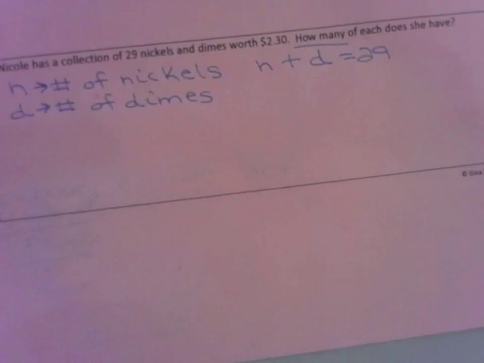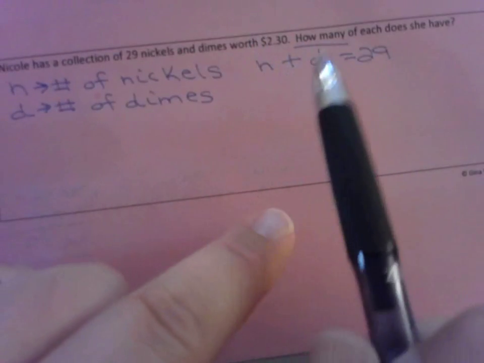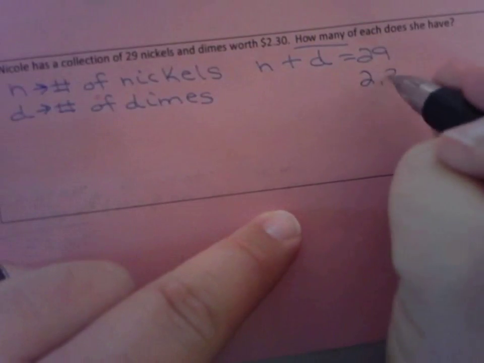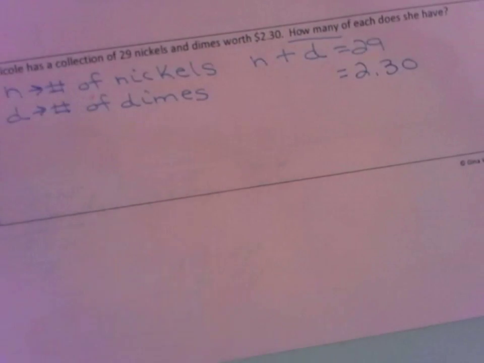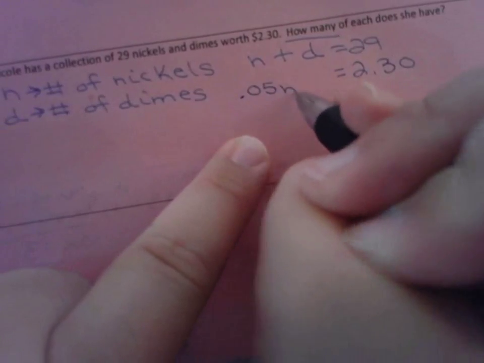The second total is dealing with how much money. The second total they give me is what? Yep. That is dealing with how much money. So now I have to worry about how much a nickel costs and how much a dime costs. That's where that 0.05 comes from. So it's 0.05 n.